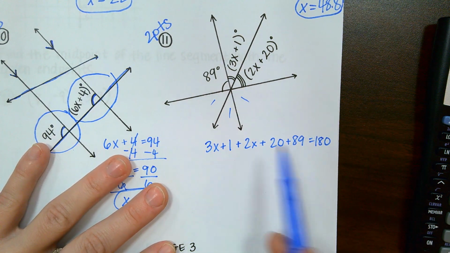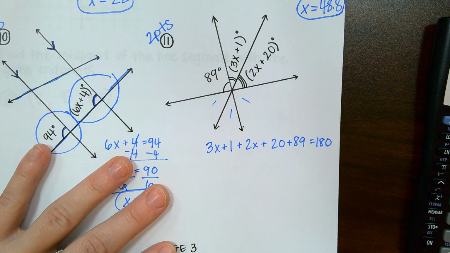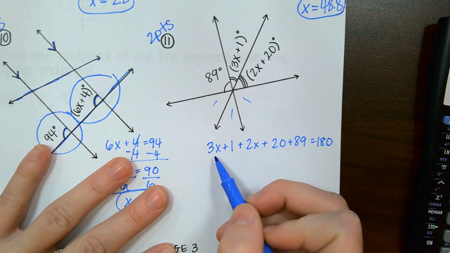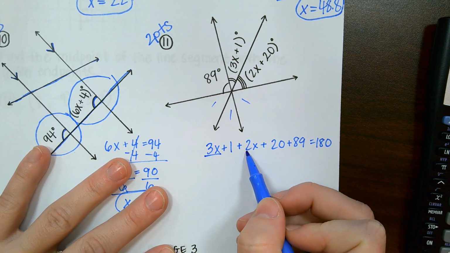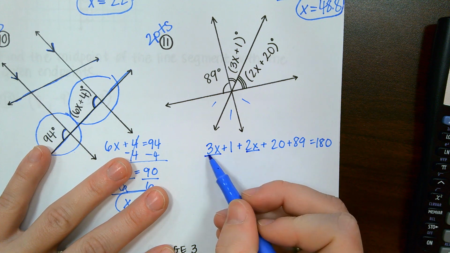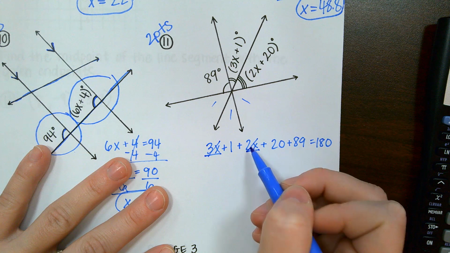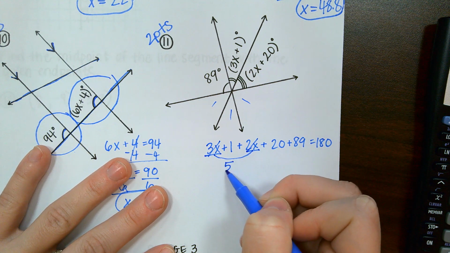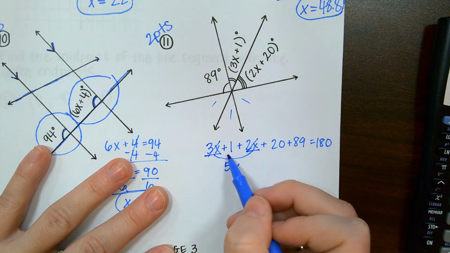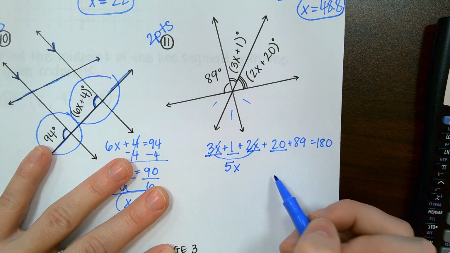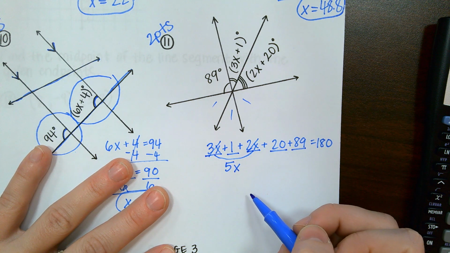So we got a lot of things going on here. We probably need to combine some like terms. I'm going to start with my x's. I have 3x and a 2x. If I put those together, I will get 5x. Then I've got 1, 20, and 89.